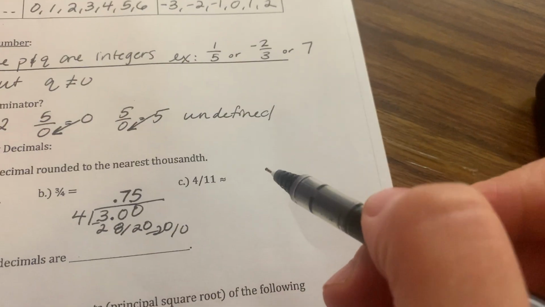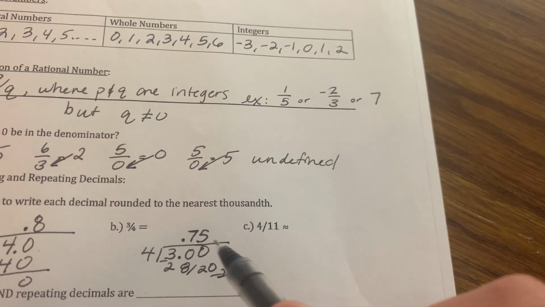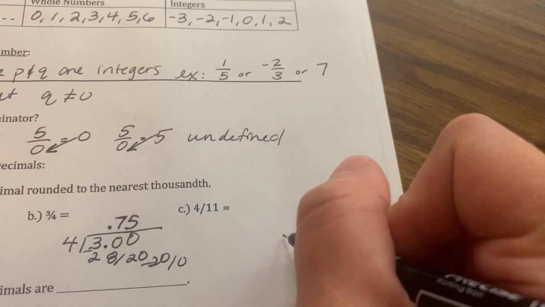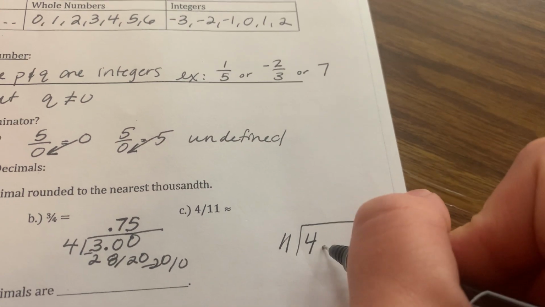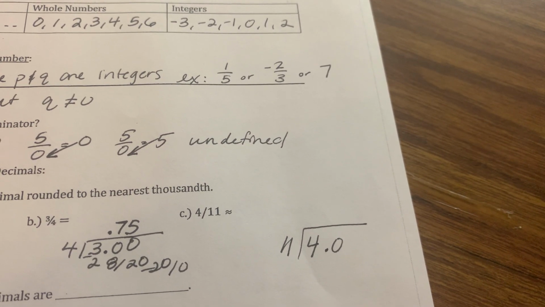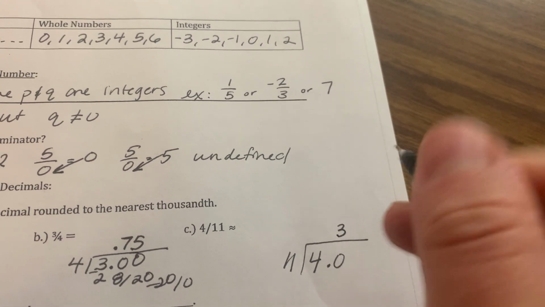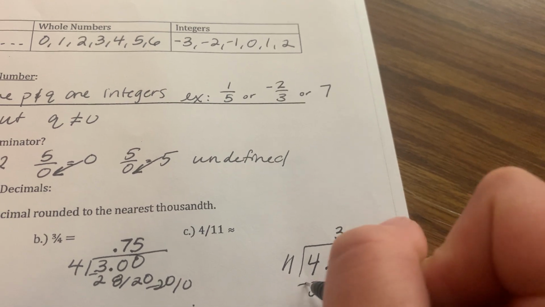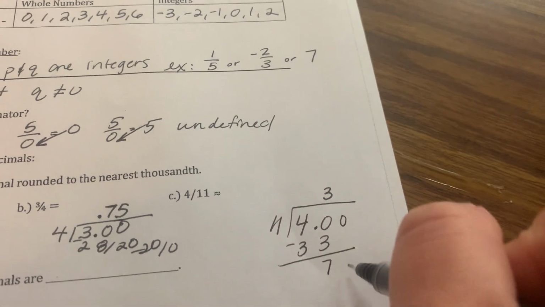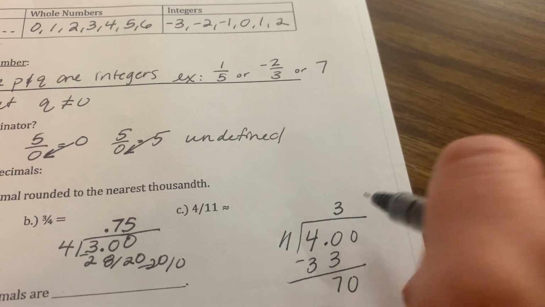All right, 4 divided by 11. Well, this is weird. There's a squiggle, which means an approximation. So that tells me it's probably not going to be nice and cute like these ones. So let's try it. 4 divided by 11. Well, 11 can't go into 4, so we use 0. Can 11 go into 40? Well, times 2 is 22, times 3 is 33, 4 is 44. So we're going to use 3. 3 times 11 is 33. When we subtract, we get 7. Bring down the 0. Can 11 go into 70? Well, 66, 77, yeah, let's use 6.